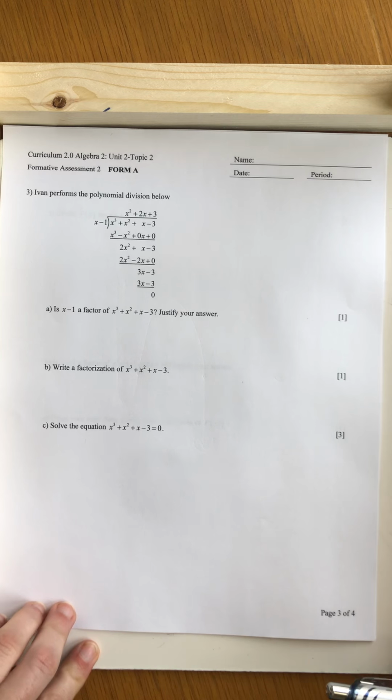So it is only going to be a factor if the remainder is 0. If the remainder equals 0, then yes, it is a factor. So the remainder is 0, so yes, it is a factor because the remainder is 0. If the remainder is any other number, then you would write, no, it is not a factor because the remainder is not 0.